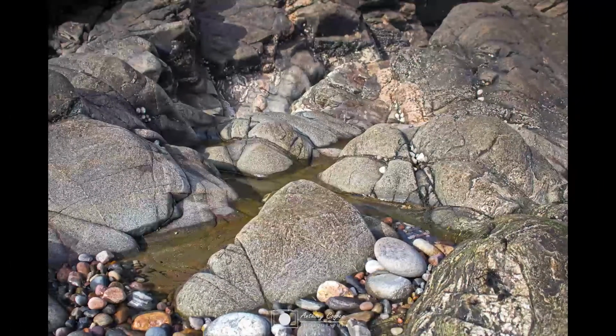So I'm just going to go ahead and take this shot, and I'll show you what it looks like when I'm finished. Here's the end result of that image there, with the aperture setting of f5 and ISO 100.